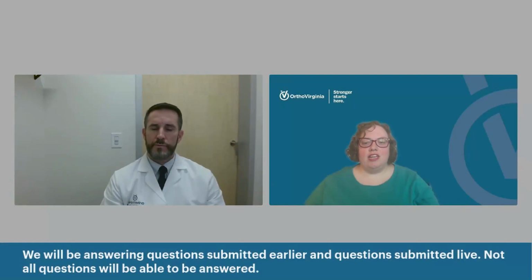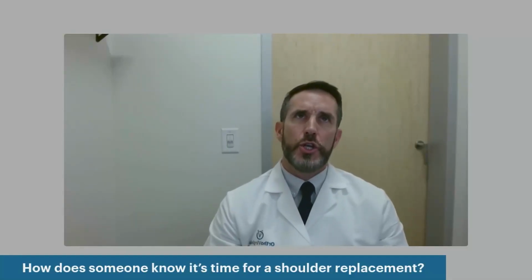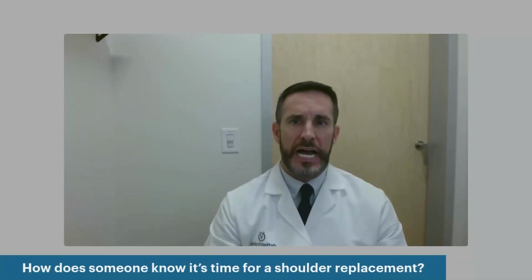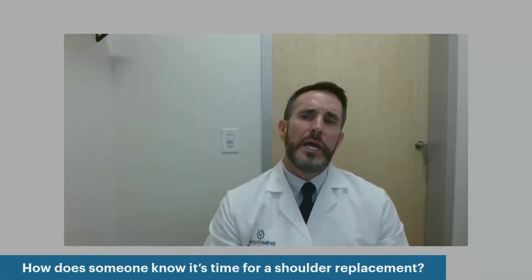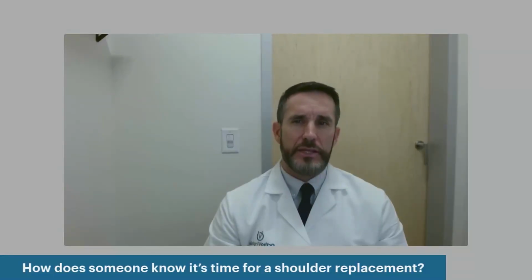Our first question is, how does someone know it's time for a shoulder replacement? Yeah, that's a great question. I would say that shoulder-related problems like this typically present later than the knee or hip because it's a non-weight-bearing joint. And so radiographically, on X-ray at least, the problem is much more advanced when I see it for the first time.